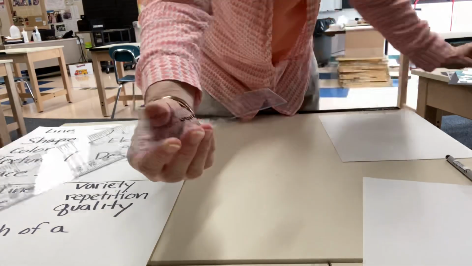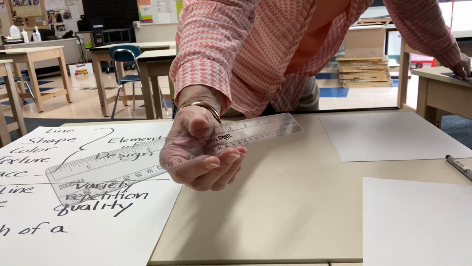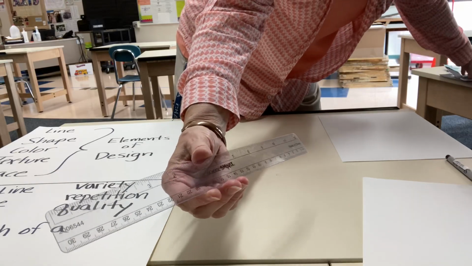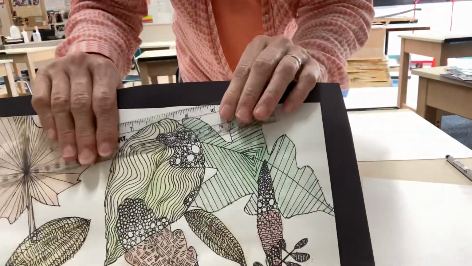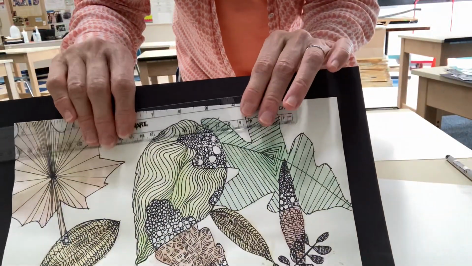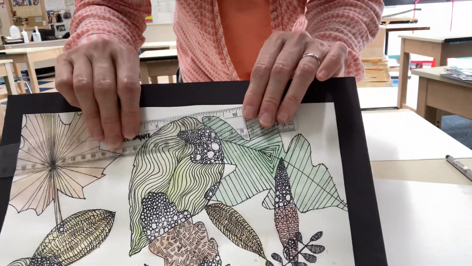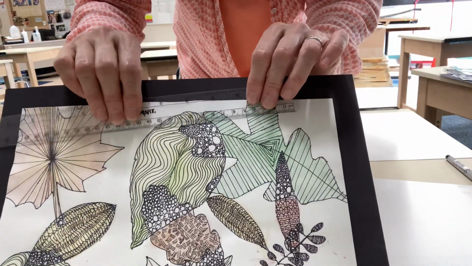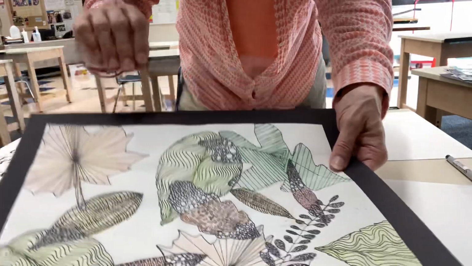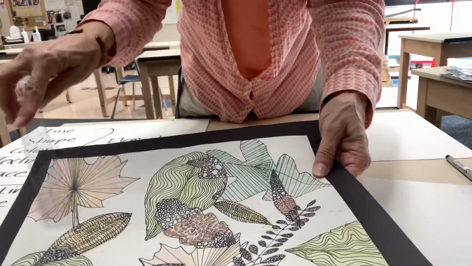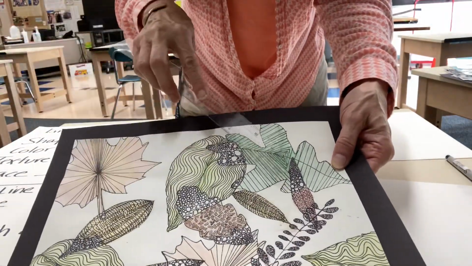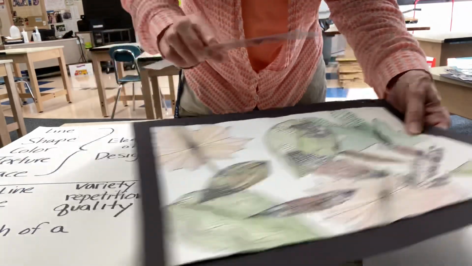That makes it very easy for you to see. Use the student example. You can see through, as you're doing the design, what's underneath. So it makes it a lot easier to evenly space and do a very neat and quality job on all your work.